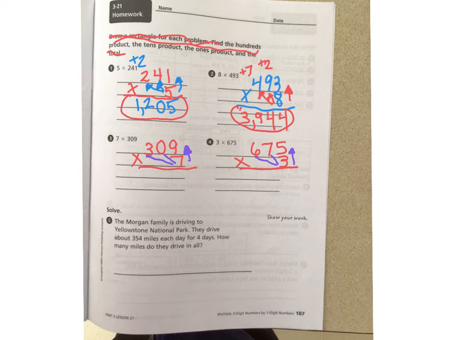So you have 2 problems there, and then down below, it's the exact same thing, but in a story problem. The Morgan family is driving to Yellowstone National Park. They drive about 354 miles each day for 4 days. How many miles do they drive in all? So I saw my 354 and my 4. I'm going to come over here, write that out. So much fun. All right, and once again, I start by going up.